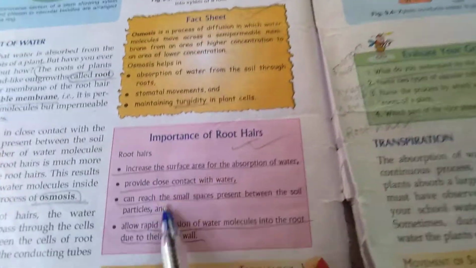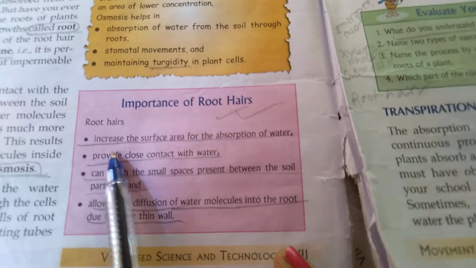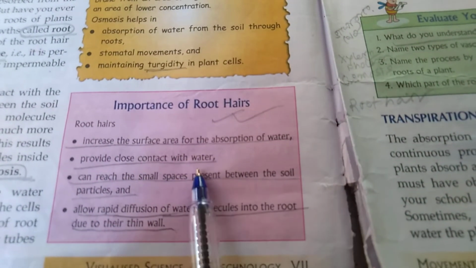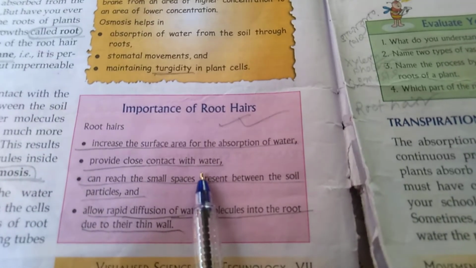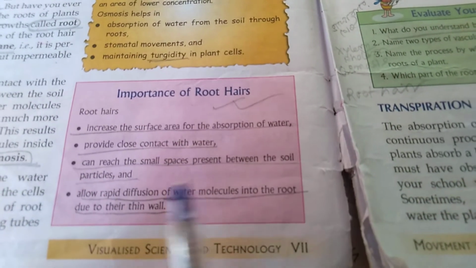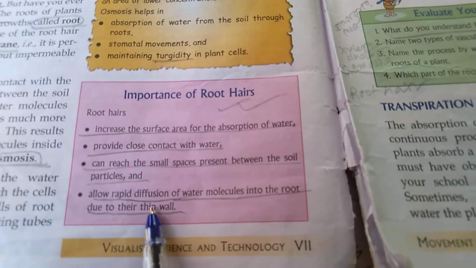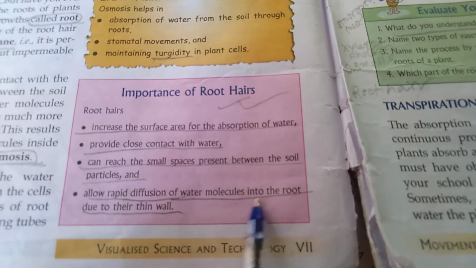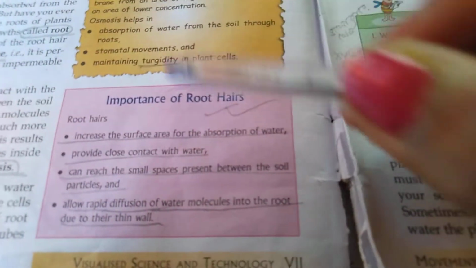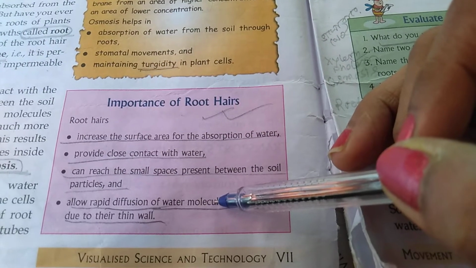Now last is the importance of root hair. What is the importance of root hair? They increase the surface area for absorption of water, provide close contact with water so that they can absorb water, and they can reach the small spaces present between the soil particles and allow rapid movement of water molecules into the root due to their thin wall. So this is up to transportation of water.